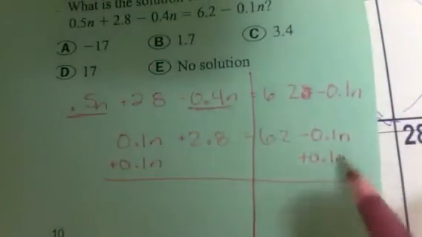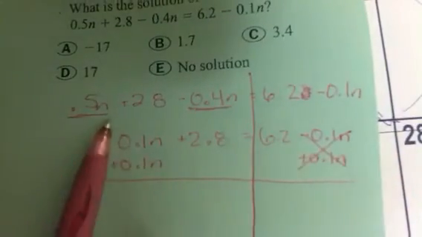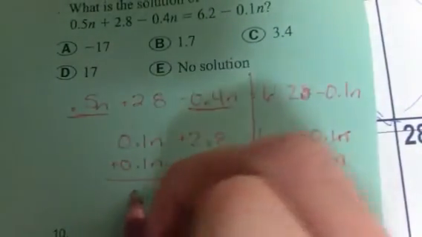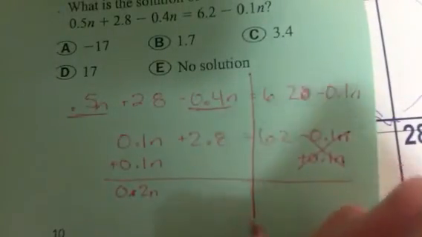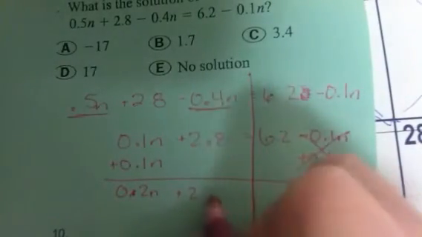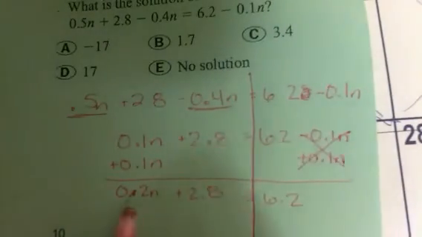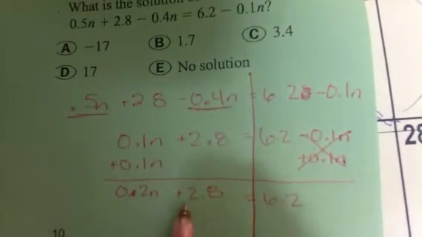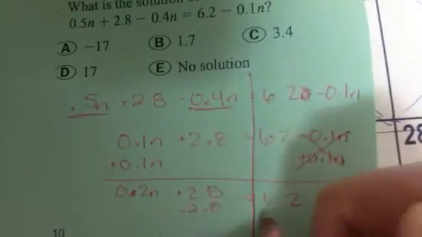Sorry, I didn't drop my anchor. There we go. So this becomes 0. That was our point to get rid of it on that side. And if I add these two up, I end up with 0.2n. So, and then I still have plus 2.8 over here and 6.2 over here. Now, if I want to get n alone, I have to get rid of both of these things. I have to get rid of the 2.8 first, so I minus 2.8 from both sides.